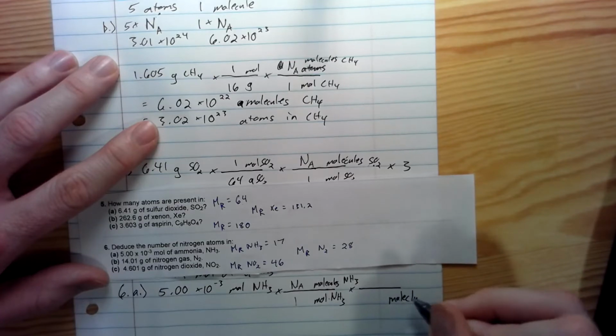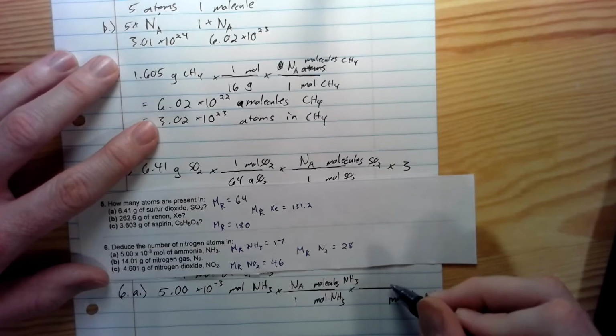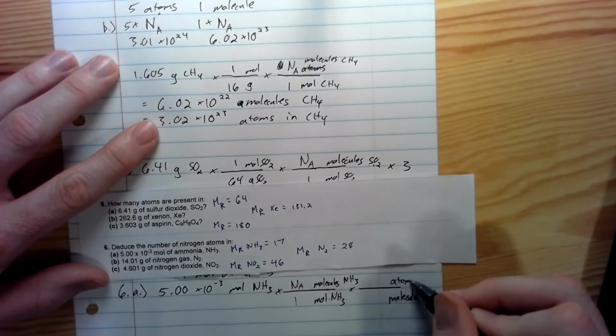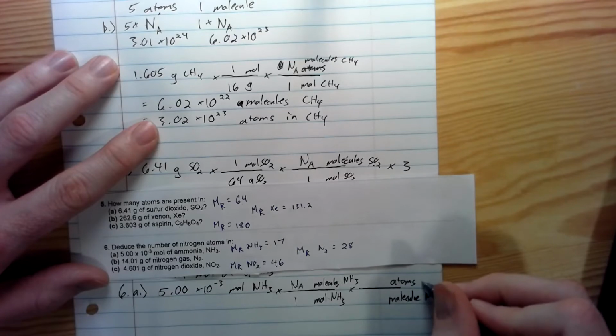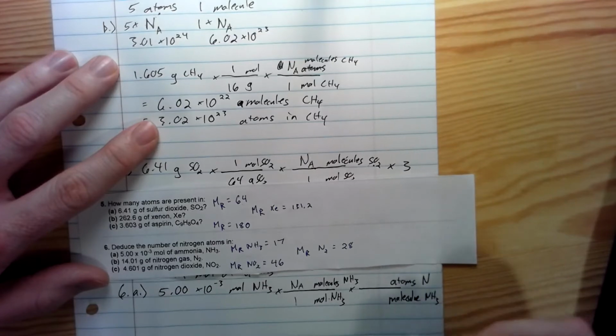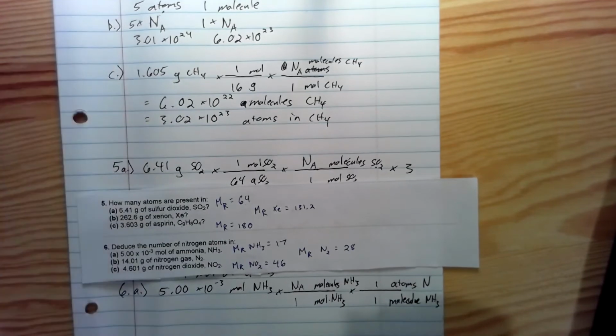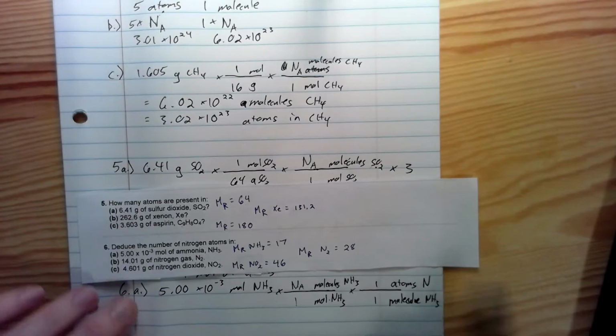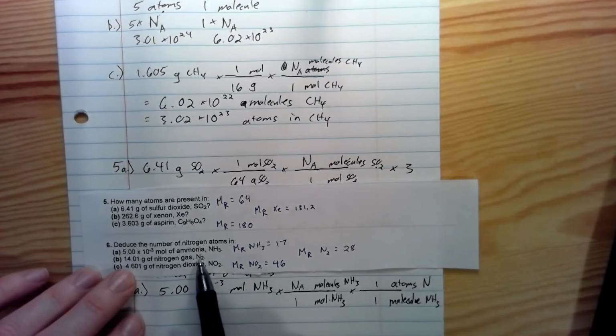Then think, for every molecule of NH3 there is, how many atoms of nitrogen are in NH3? Well, there's 1. There's 1 nitrogen in every molecule of NH3. Now here, there are 2 nitrogens, and then here, there's only 1 nitrogen.